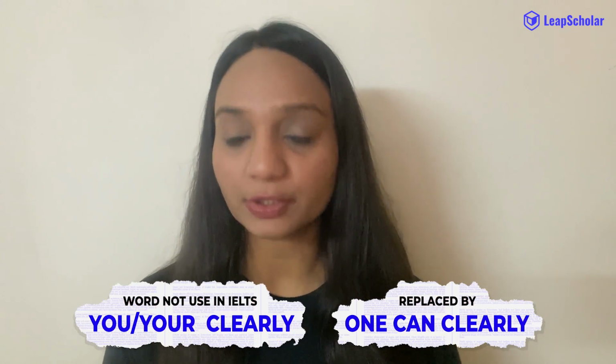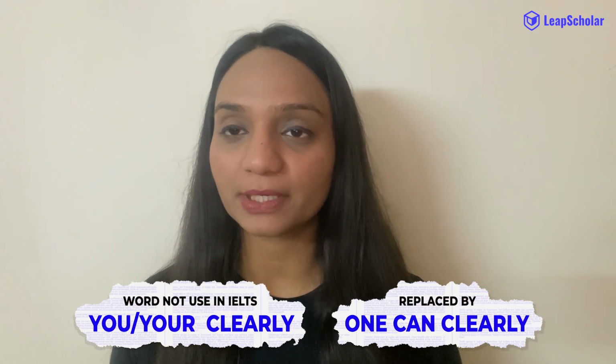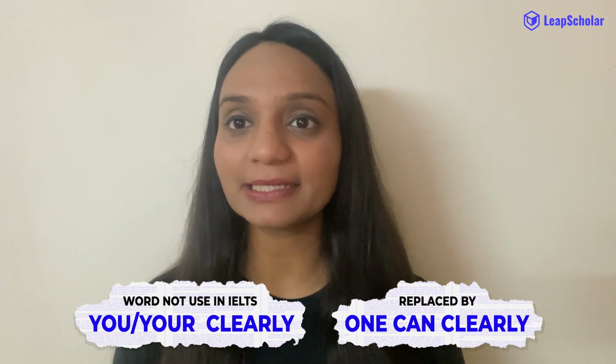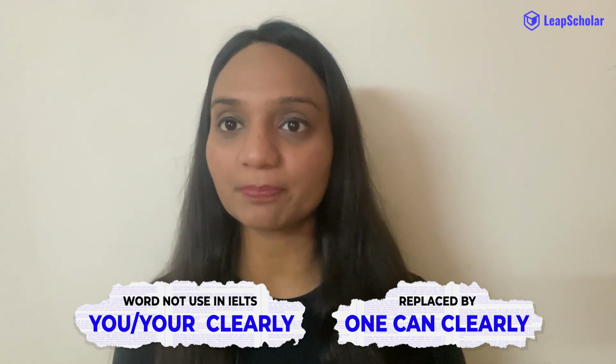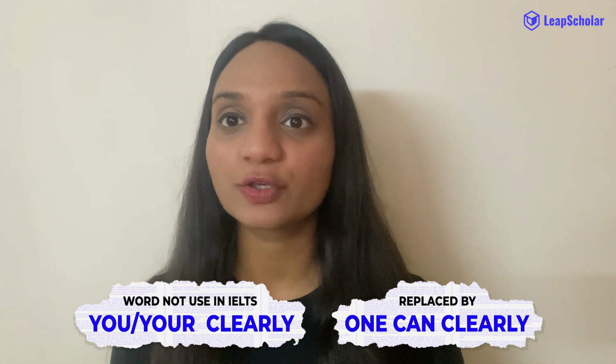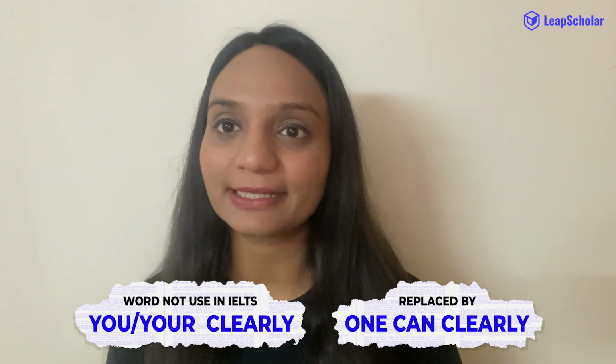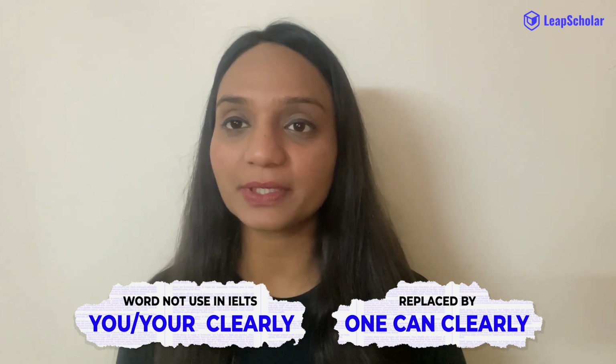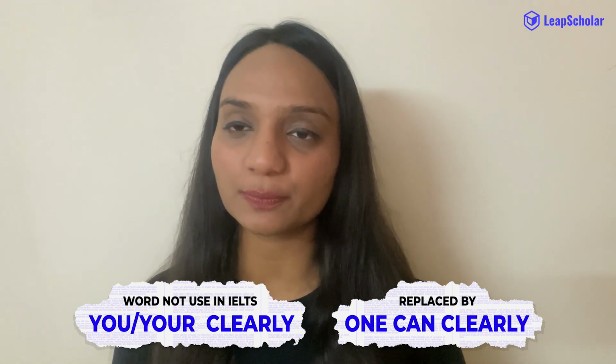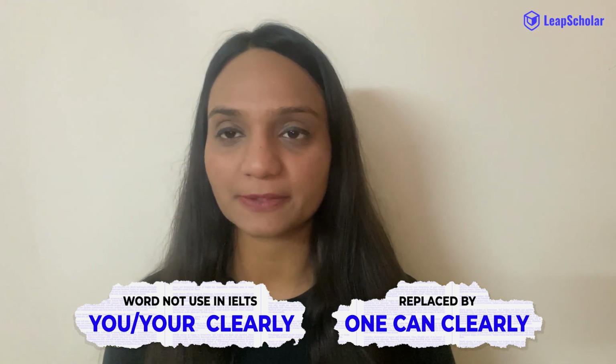Moving on, you should not write you or your clearly. Okay, we can write, one can clearly see that these are the benefits, rather than writing, you can clearly see the benefits, because it's writing, right, not speaking. So we cannot use similar words in both the modules.